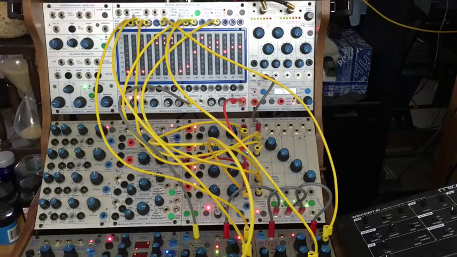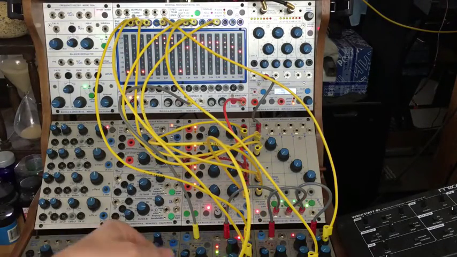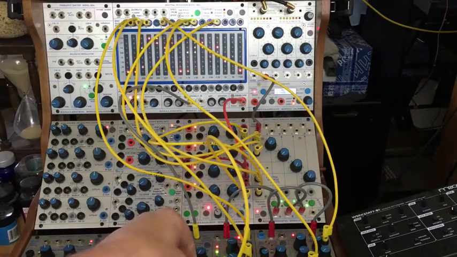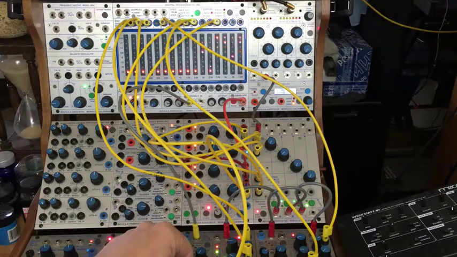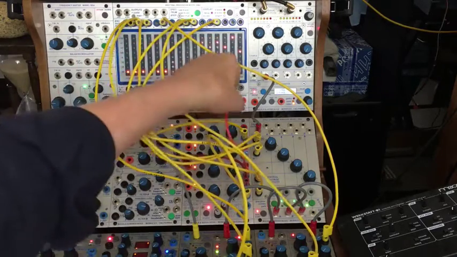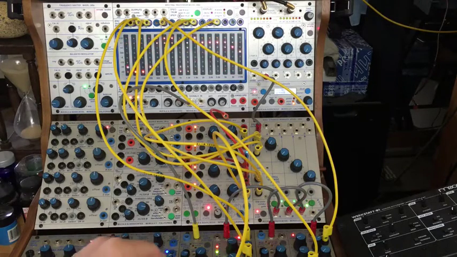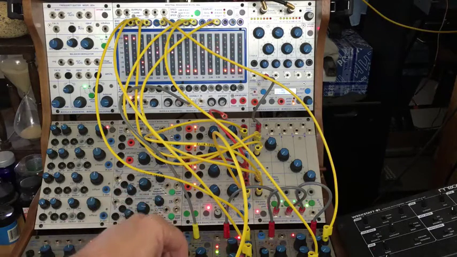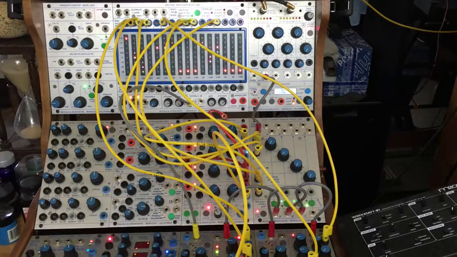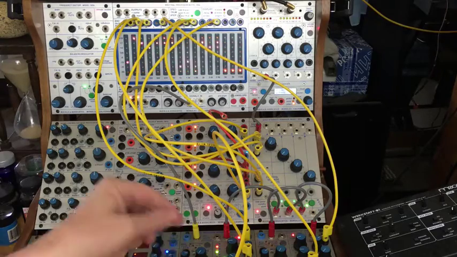And of course, the tempo of this sequencer can change depending on where I set the pitch. Or changing wave shape.